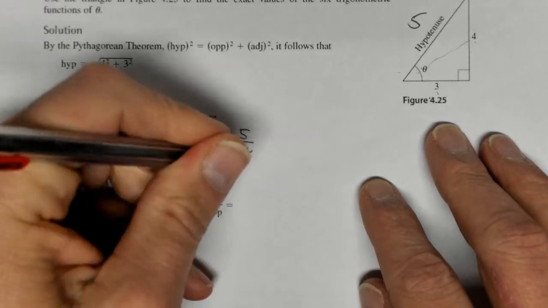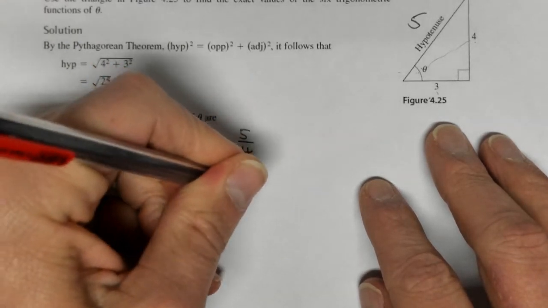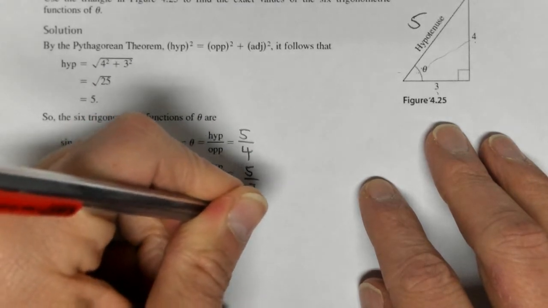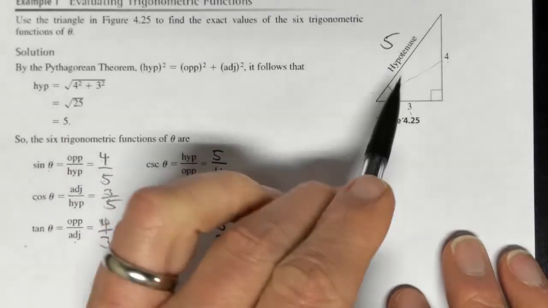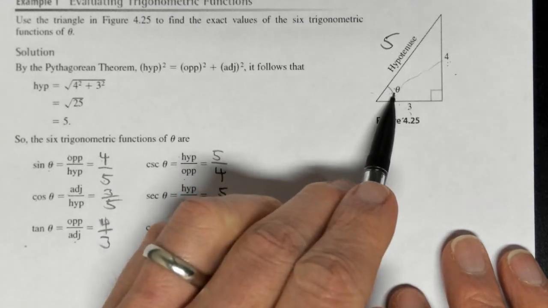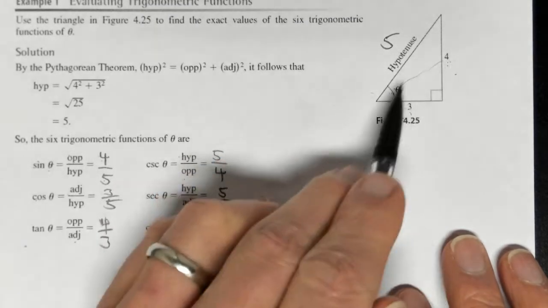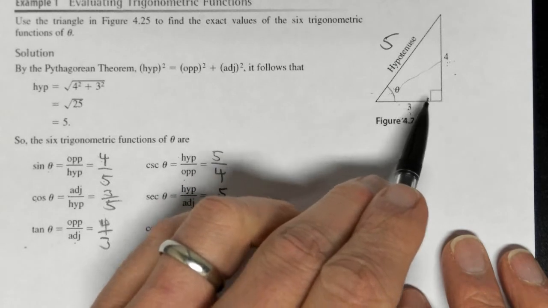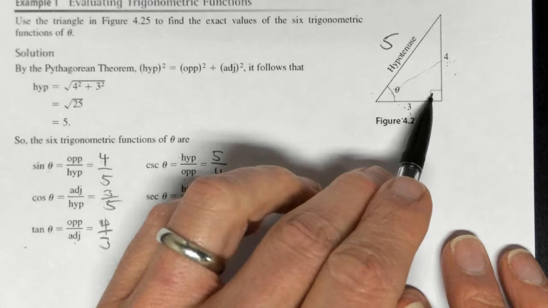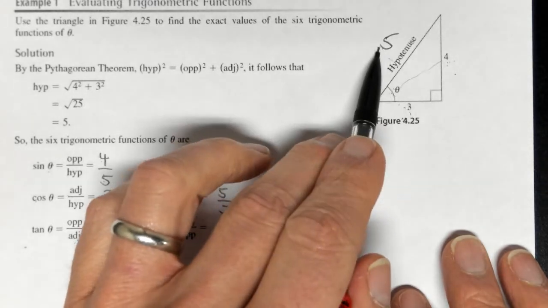Basically just the reciprocals of all these, 5 over 3 and 3 over 4. Okay, so again, opposite and adjacent are always positioned based on your reference angle. Opposite is across. Adjacent is the side that's connected to that angle. That's one of the sides of the angle. And then hypotenuse is always across from the 90.